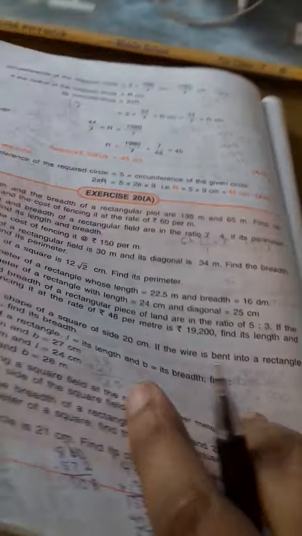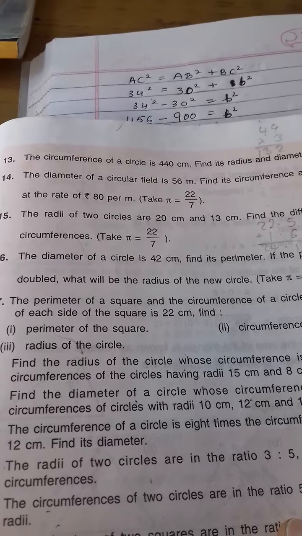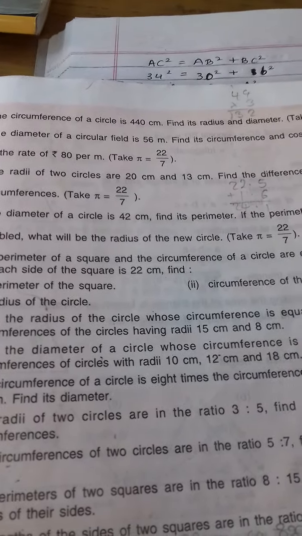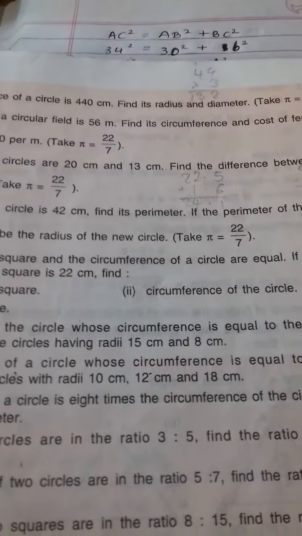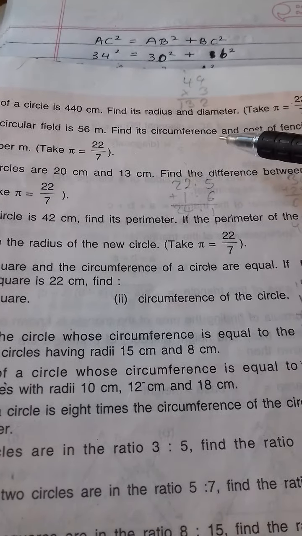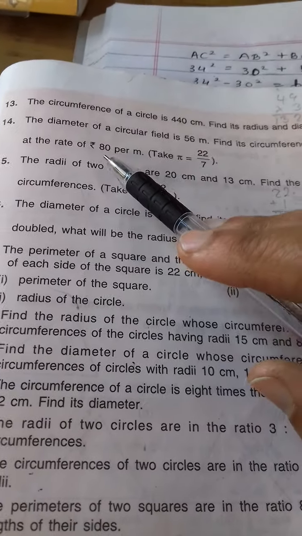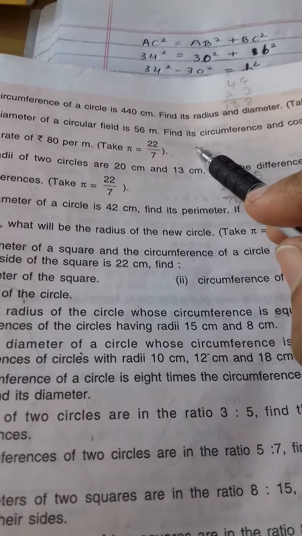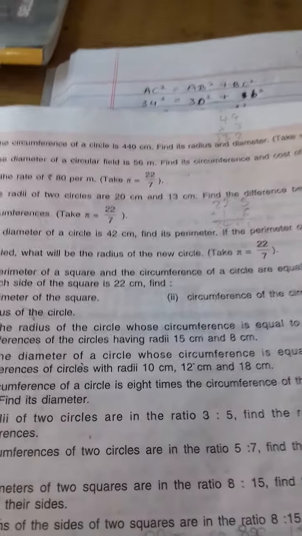Now let's do question number 14. The diameter of a circular field, this time we are talking about a circular field, children, is 56 meter. So we are talking about a circle and the diameter is 56 meter. Find its circumference. You have to find the circumference and the cost of fencing it at the rate of rupees 80 per meter. Take pi is equal to 22/7. If it is given, good. If the value of pi is not given, you have to take 22/7 only.